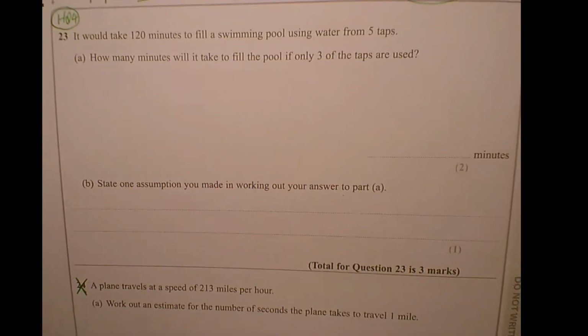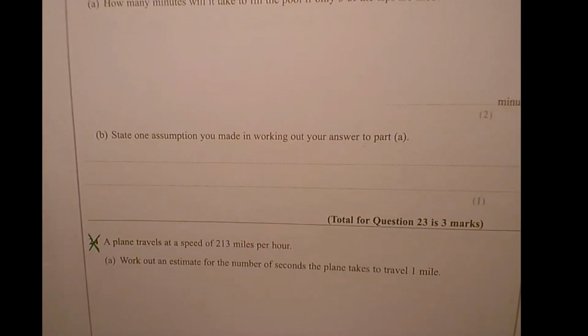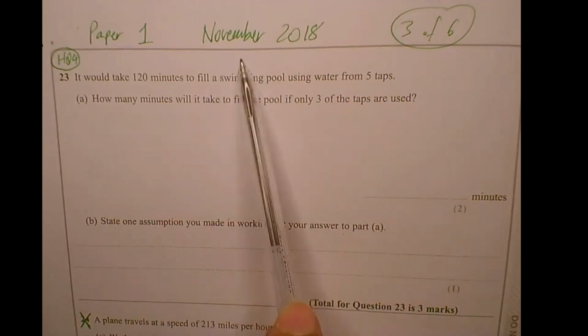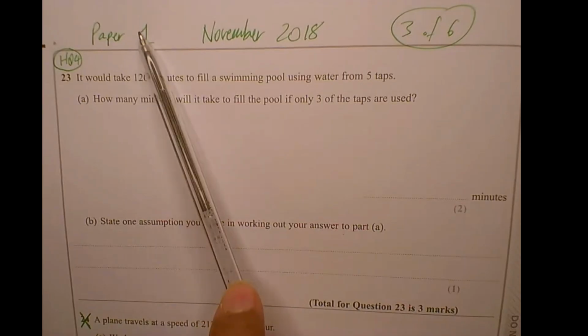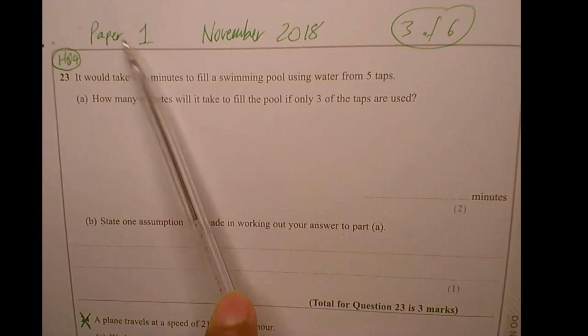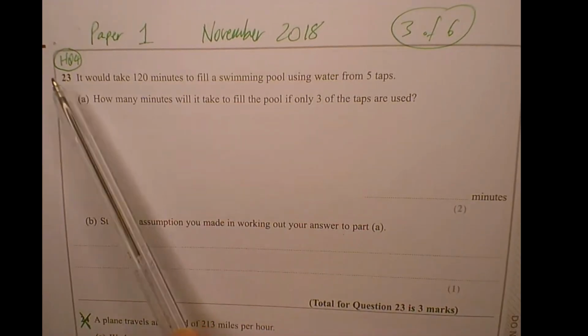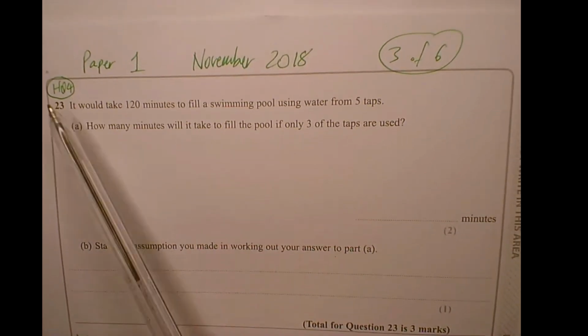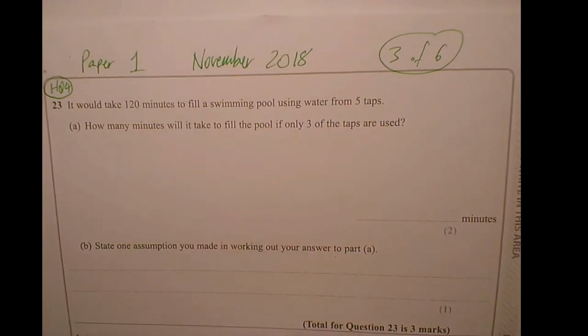All right, so here is our third question. And this is from November 2018. It's paper 1, so it's a non-calculator paper. This is question 23 of the foundation paper, as well as question 4 of the higher paper. Press pause and have a go. When you're ready, you can press play for the answer.